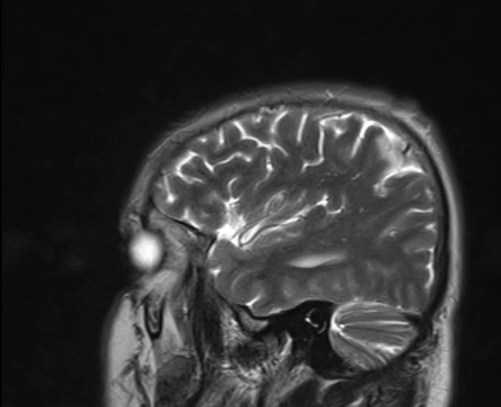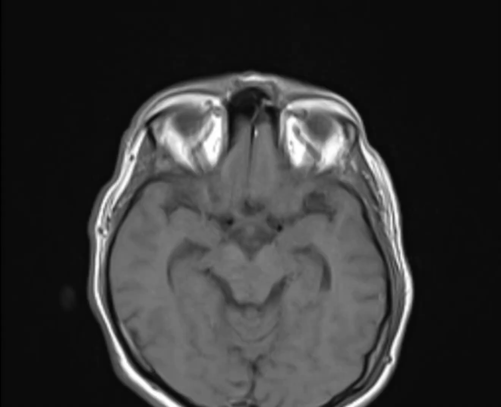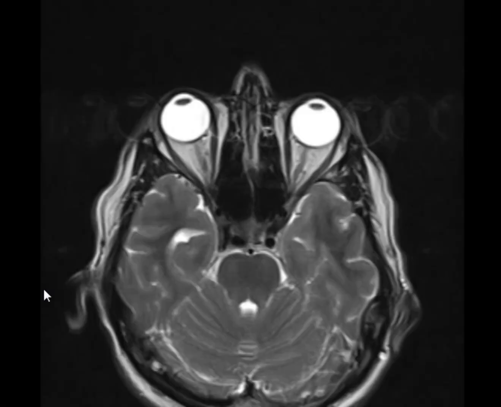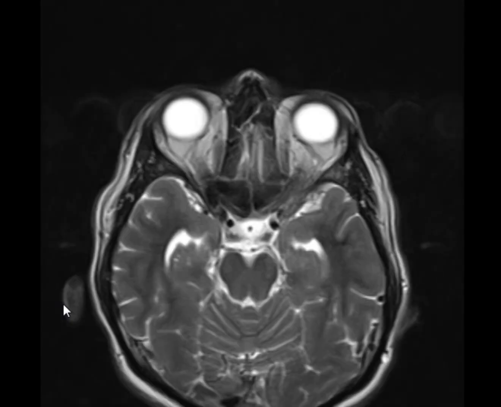I don't know. Maybe something is wrong. Come on. I got it. Just a second. Where is the axial T2? This is the axial T2. Now, just scroll and tell me if you see anything abnormal.